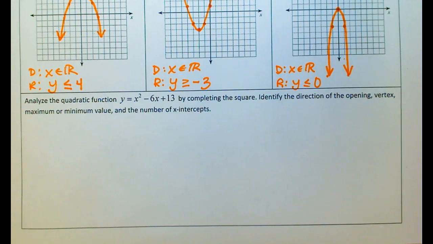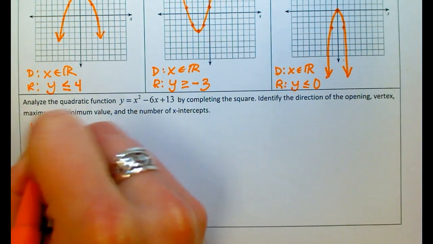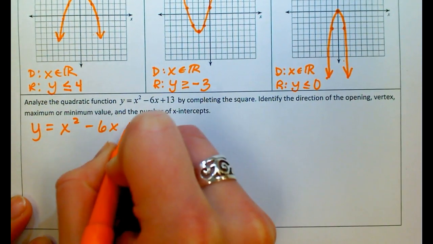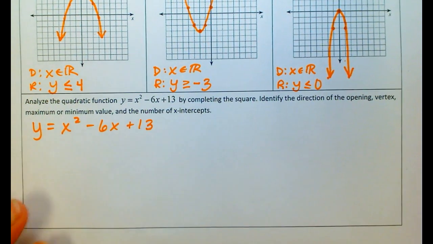Analyze the quadratic function y equals x squared minus 6x plus 13 by completing the square. We're going to identify these key features after we complete the square. Well, let's write our problem down. Y equals x squared minus 6x plus 13. Now this one looks a little bit different than when we actually completed the square, but the steps in the process are exactly the same.